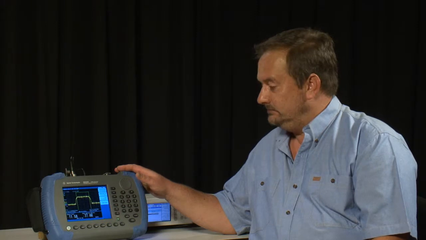Not only does this save a lot of time when you're out on site, but it also increases the quality of the measurements that you and your team are making, because it means that the same measurement can be made the same way every time, regardless of the operator and regardless of which instrument you're using.